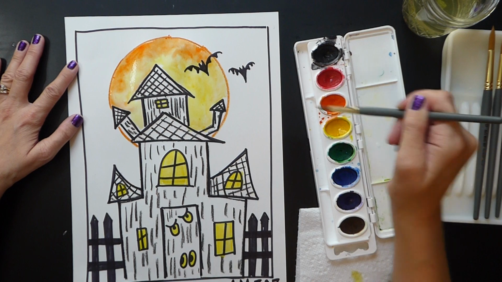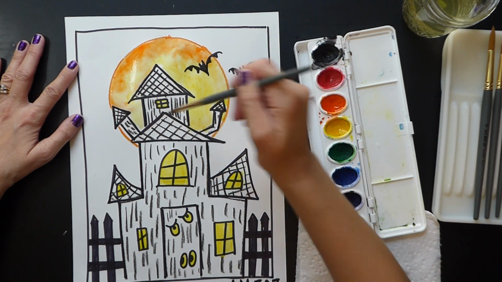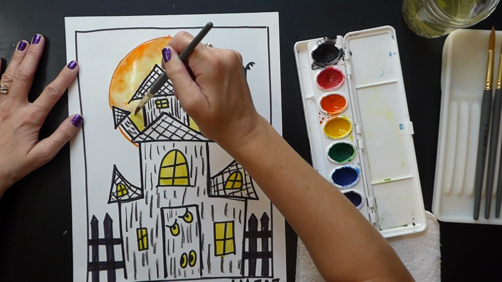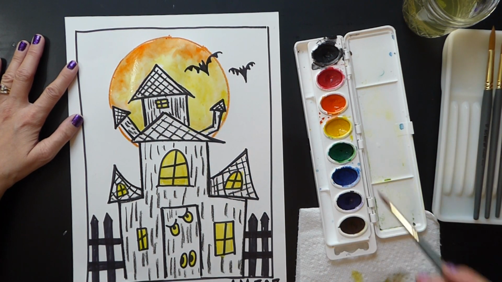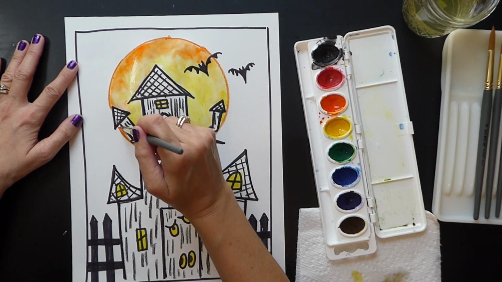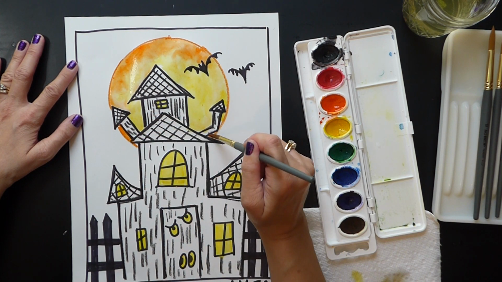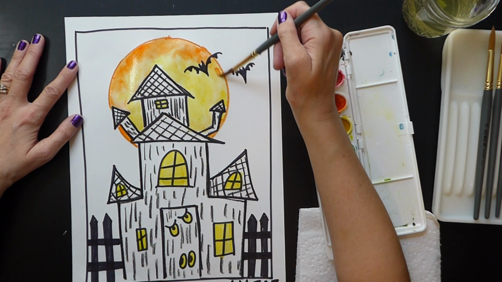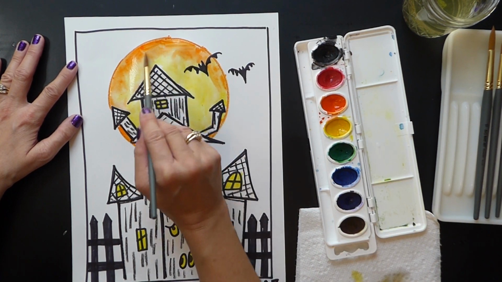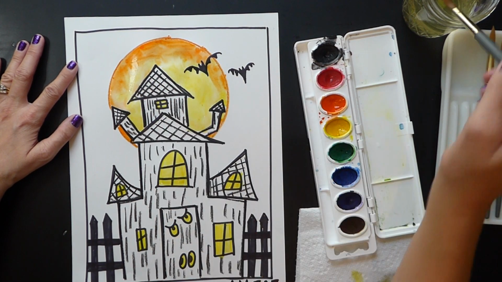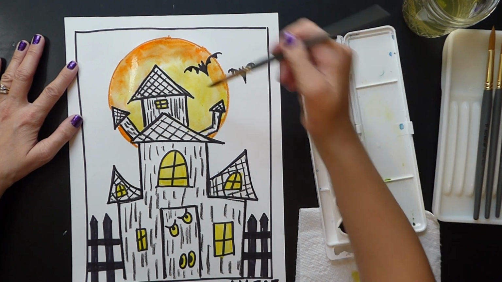And your moon might be bigger or smaller depending on the cup size you used. Maybe you just drew it by hand. And I might do another coat of yellow after that dries, just to make it pop a little bit more.